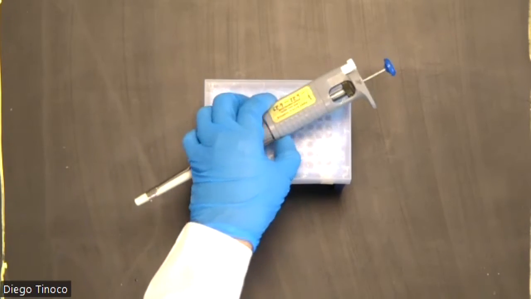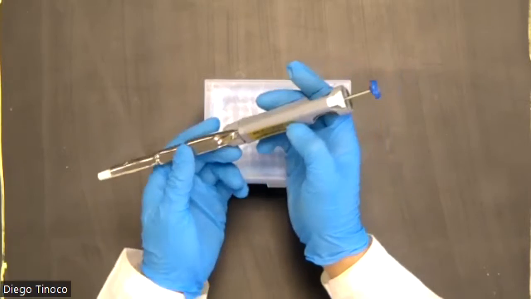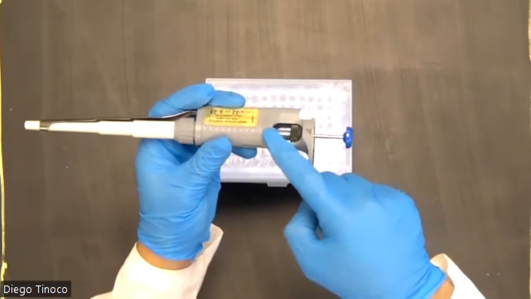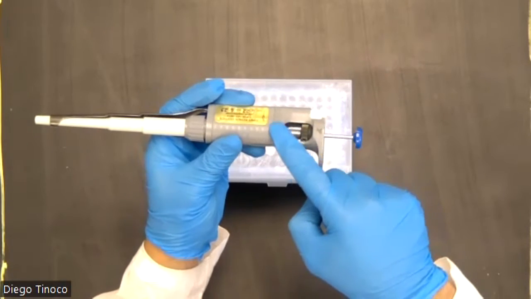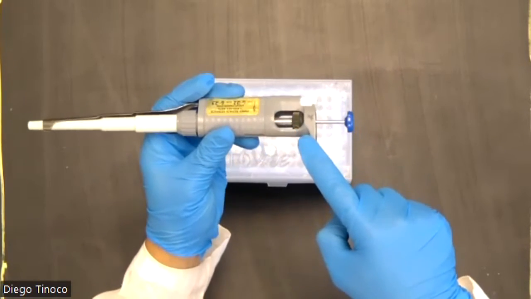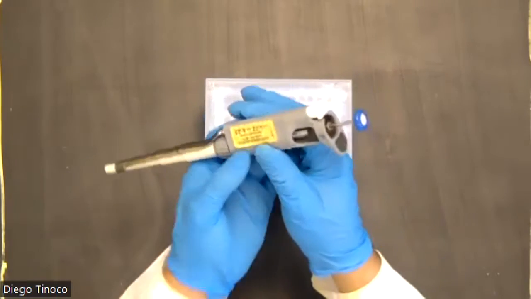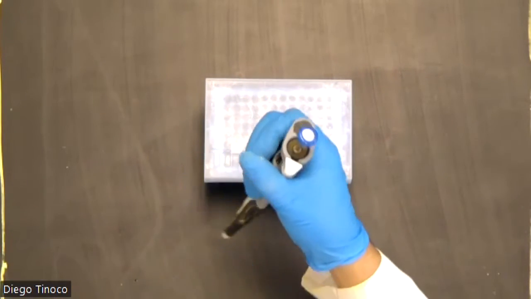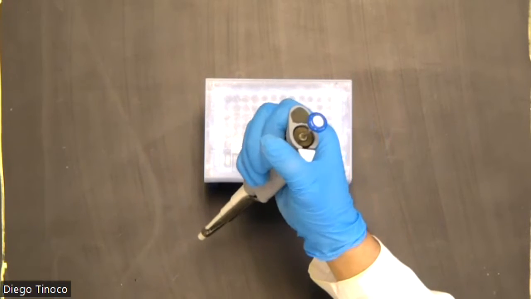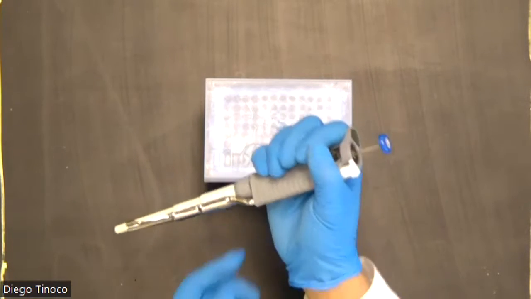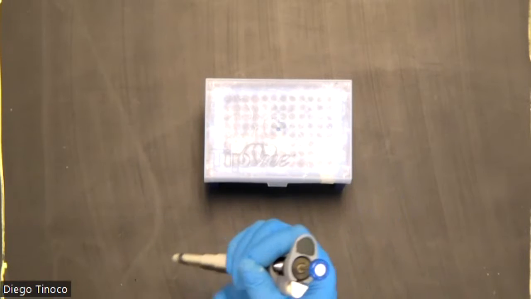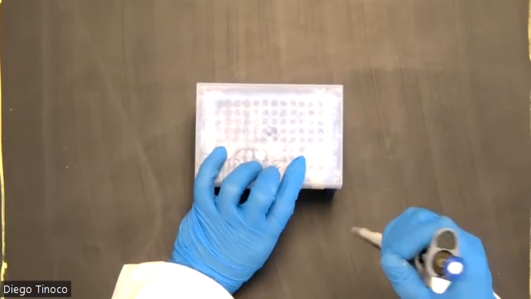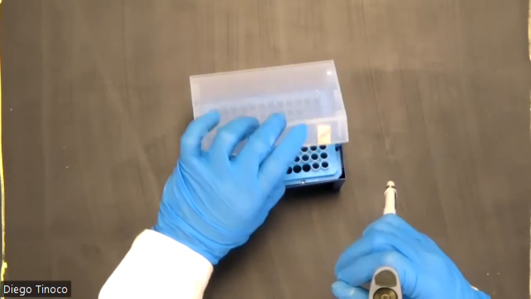Now, if you see the volumetric autopipette, you can see that right here it has a curve. This curve serves a purpose, and that is so we can rest it here on our palm gently, and it's very comfortable to hold. Now that you know how to hold it, I will show you how to insert the tip of the autopipette.